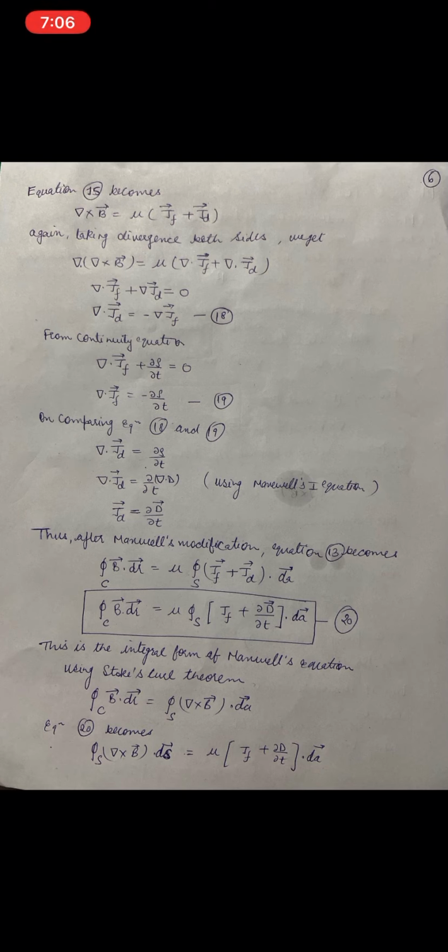Now it becomes curl of B is equal to mu times (Jf plus del D by del t). What is Jf? It is the current density due to free charge, and D is the displacement vector. So curl of B becomes mu Jf plus mu epsilon del E by del t, where D is equal to epsilon E. Equation 21 is the differential form of Maxwell's fourth equation.